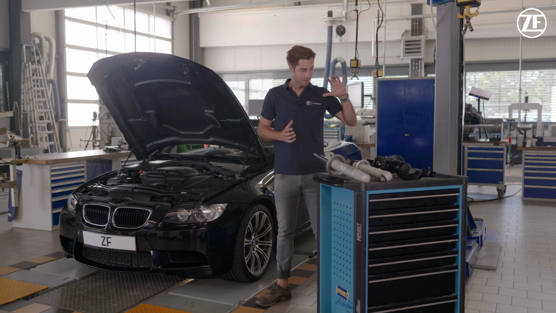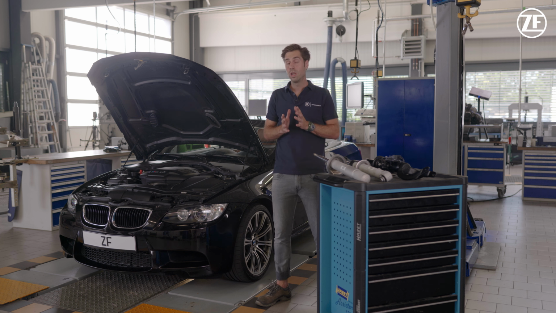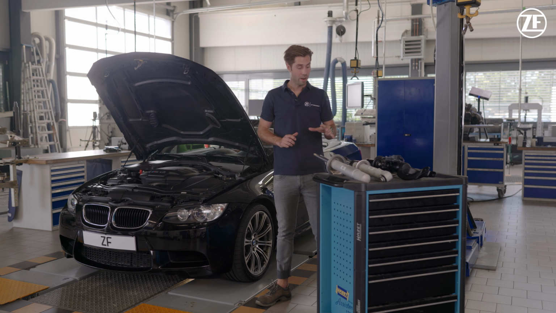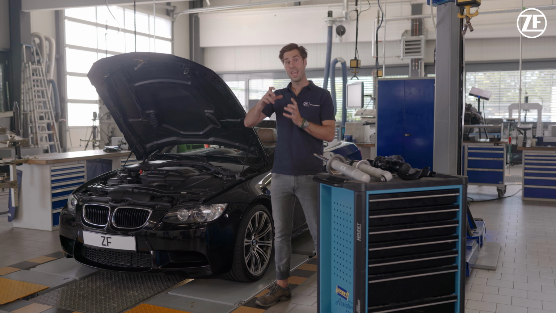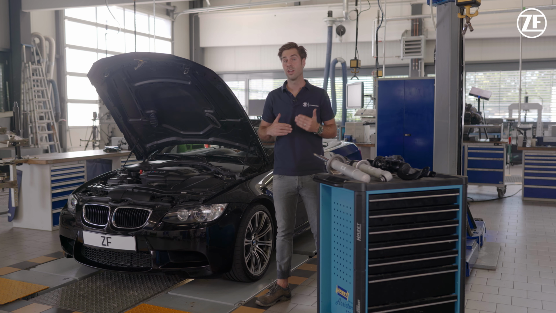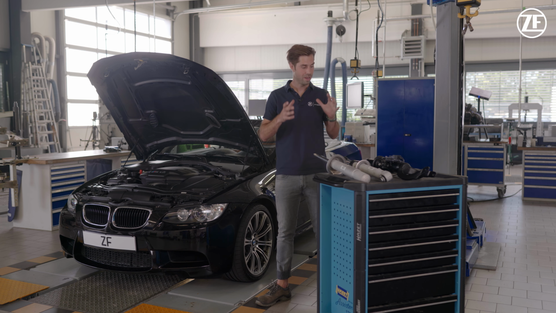And just the fact that those shock absorbers are controlling the damping 500 times a second, or are able to change the damping 100 times per second, you can imagine how great the system is, how it works.